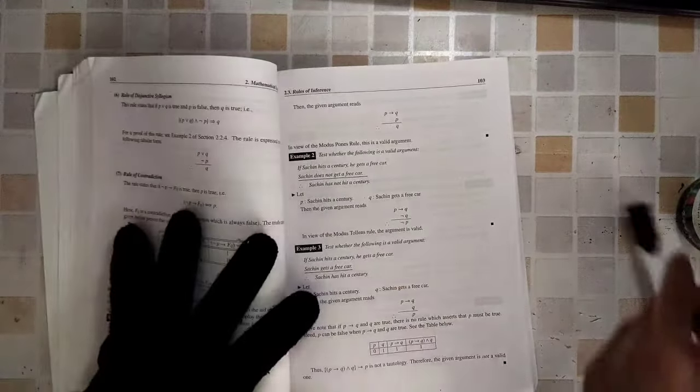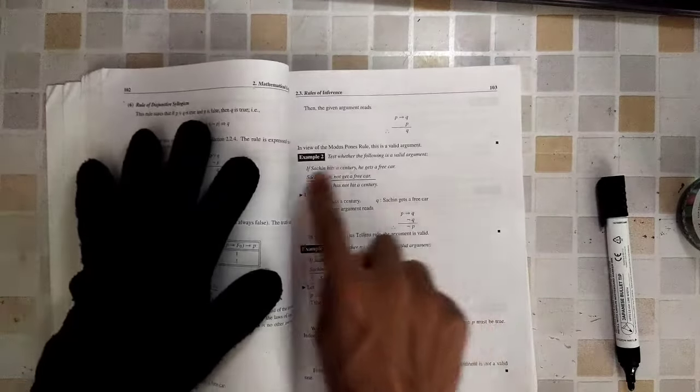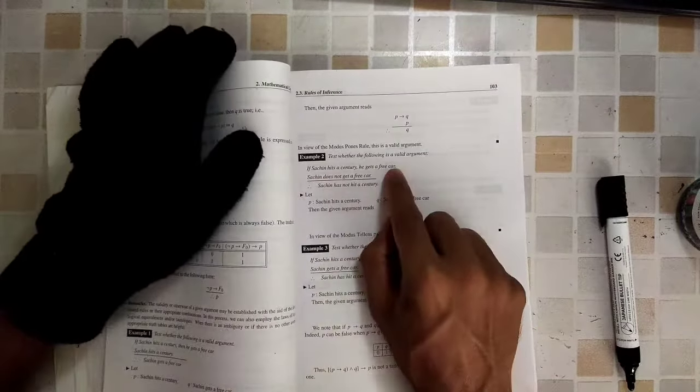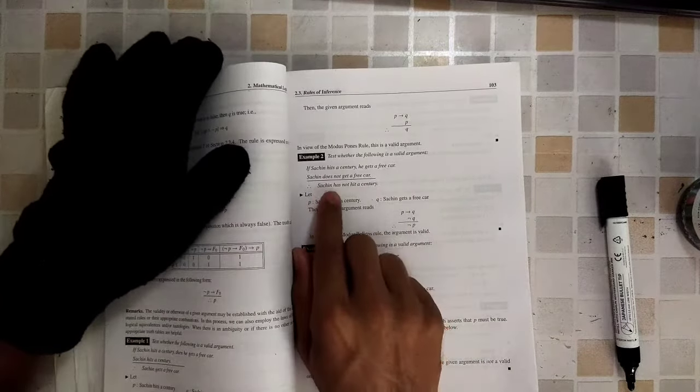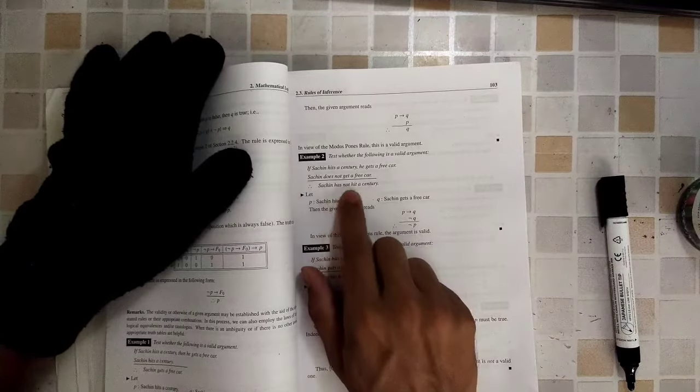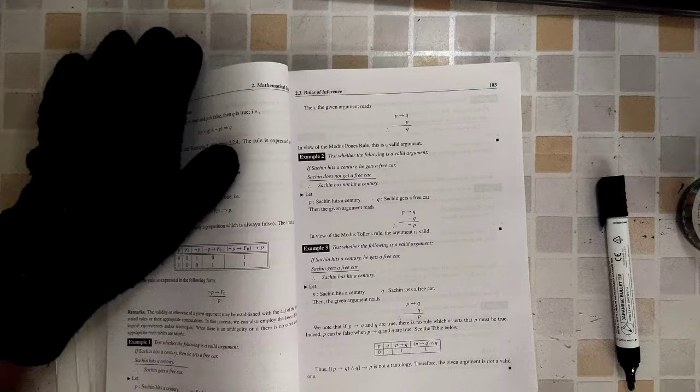I don't think I have to write and explain further. Now you can see here, test whether the following is a valid argument. If Sachin hits a century, he gets a free car. Sachin does not get a free car. Therefore, Sachin has not hit a century. We have to prove whether it is a valid argument or not.